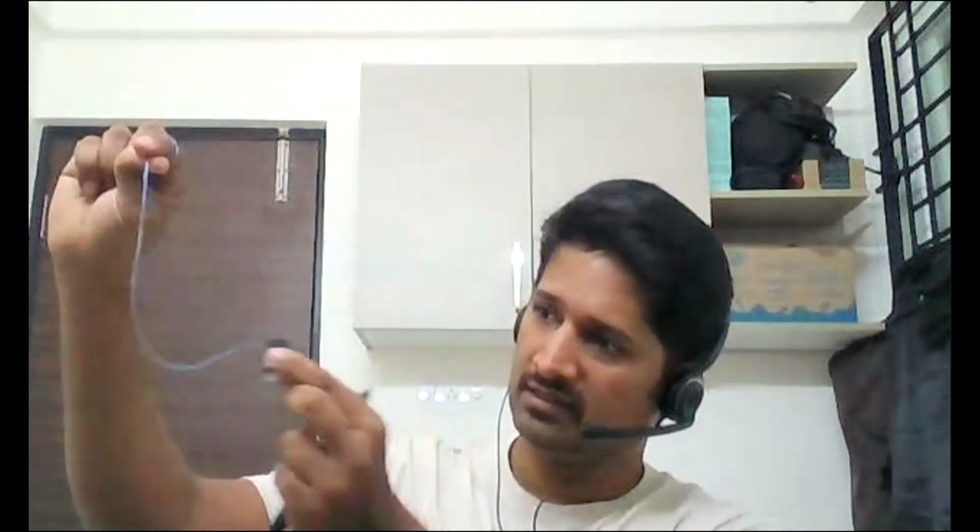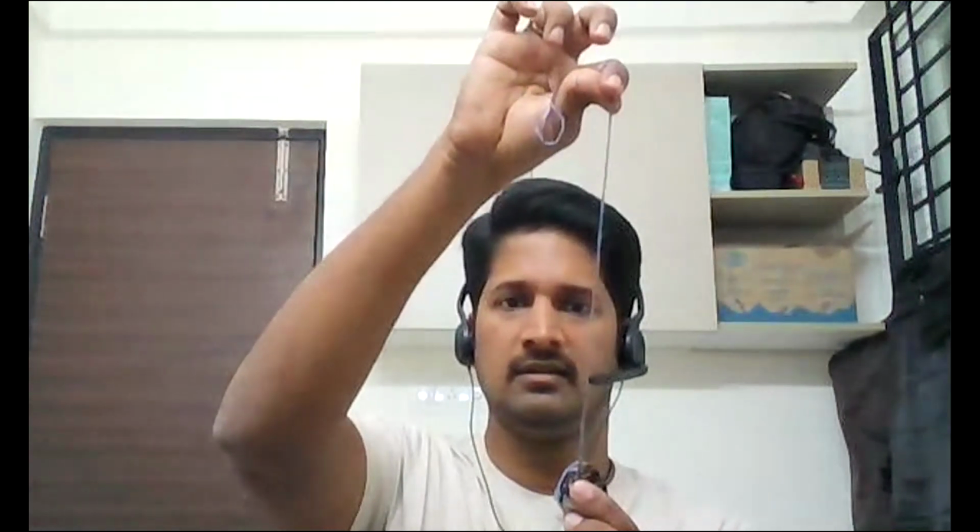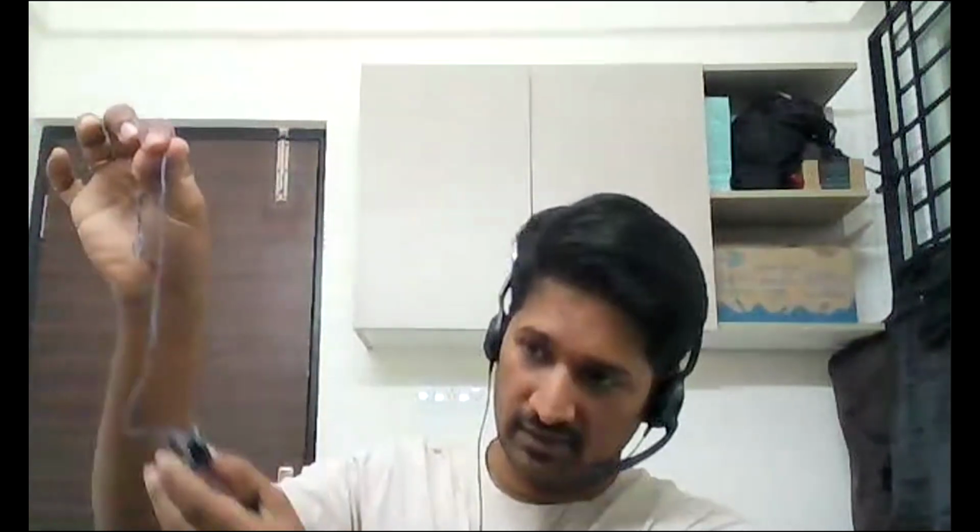So relative to the point of suspension, the object has gone to the left. But relative to its original position, it has gone to the right only. Originally, both were here. Later, this is what happens. Object goes, point of suspension goes, but point of suspension goes more than the object. So relatively it appears to swing to the left, but actually it has gone to the right.